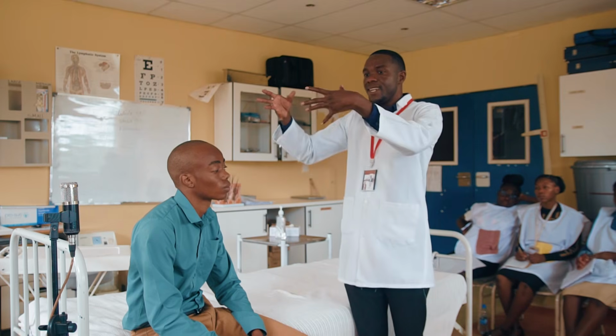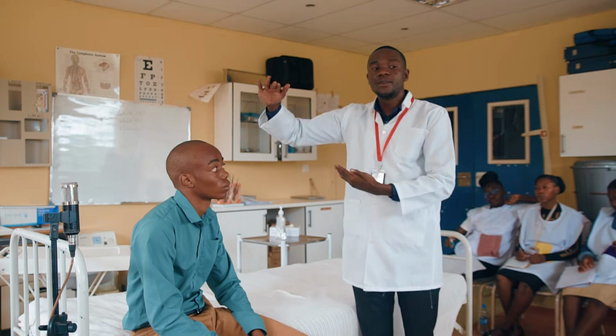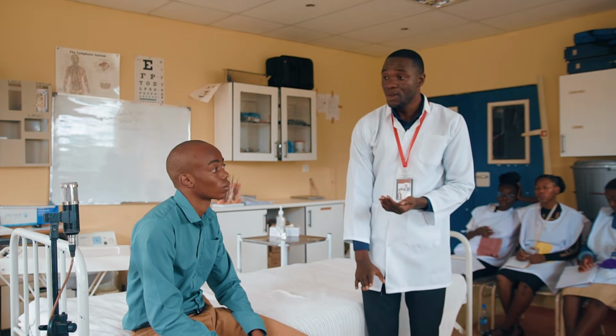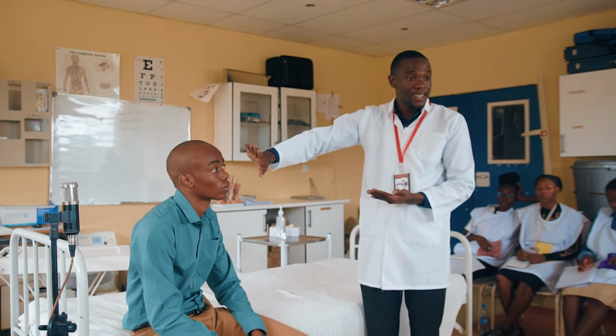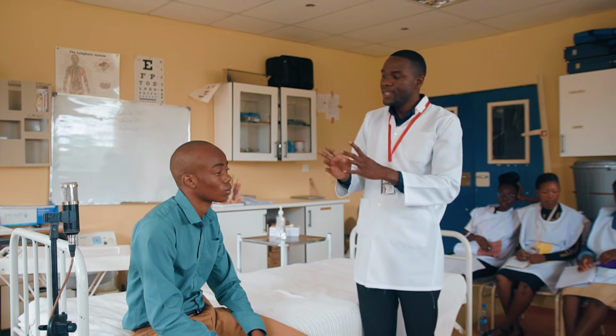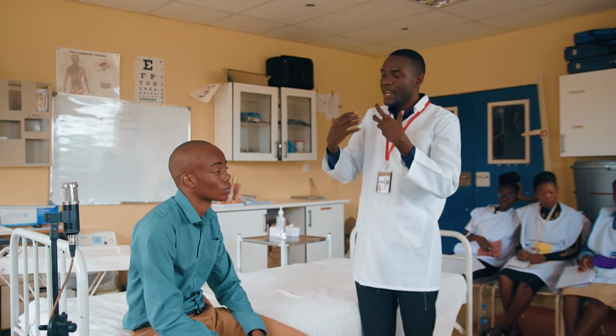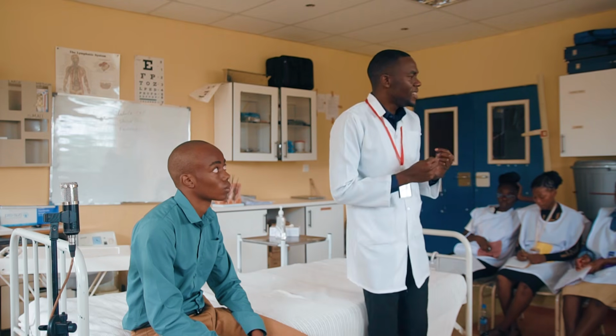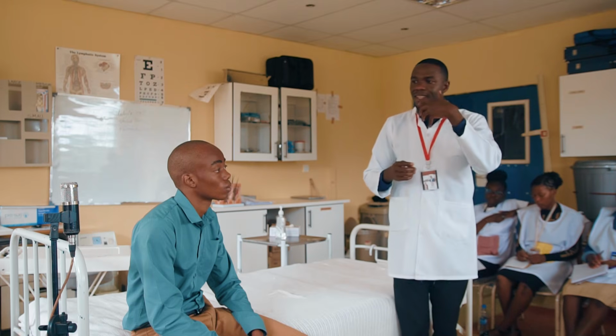So now I'm starting from the head up to the toes, so that I can notice the skin color. Are we together? When I start noticing the skin color from the face, how is the face? What you need to understand is that the skin color of the face changes a little bit when you go to the neck.